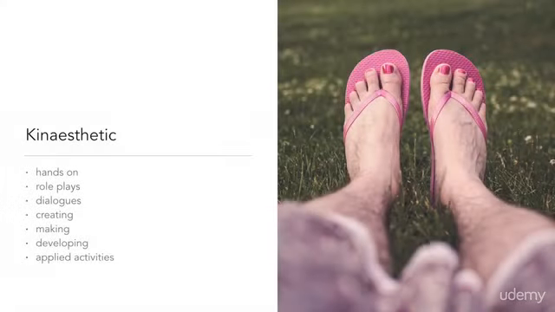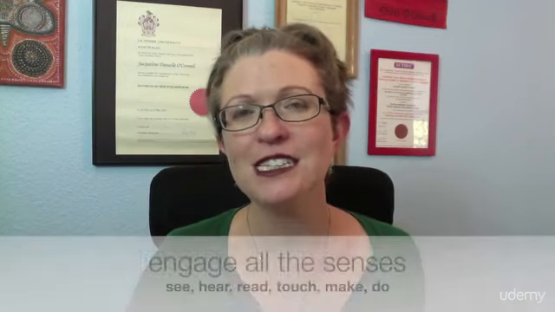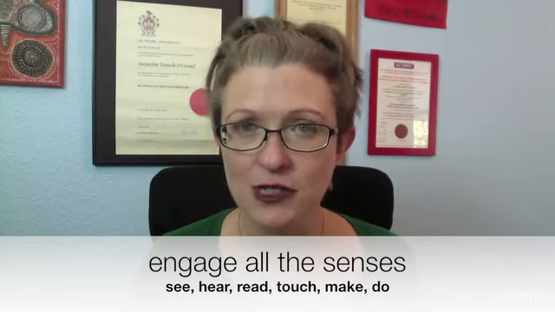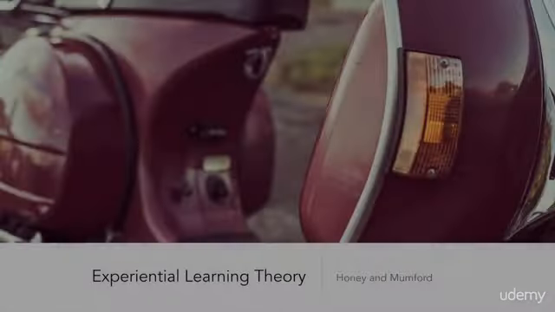Kinesthetic. Now, I'm rather a kinesthetic learner myself. Role plays are fantastic. Tactile, touching, seeing, doing. These are our kinesthetic learners. Now, there is no right or wrong type of learner, nor is there a single type. For example, no single learner is solely audio or solely kinesthetic. So in designing an effective training program, it's best to engage all of the senses in your activities.